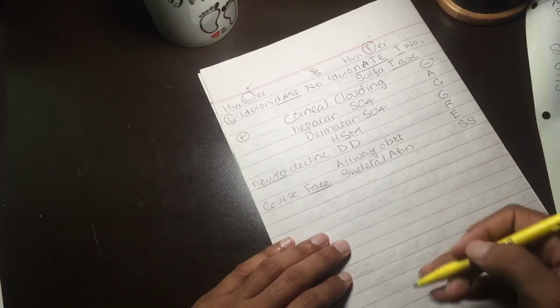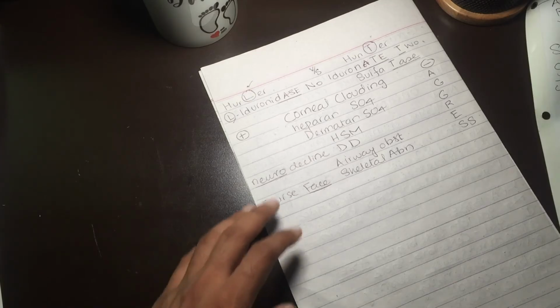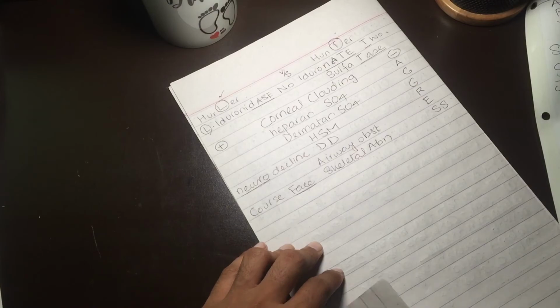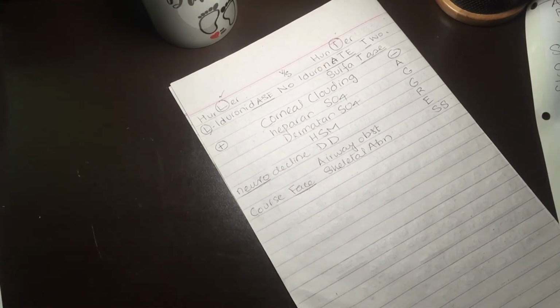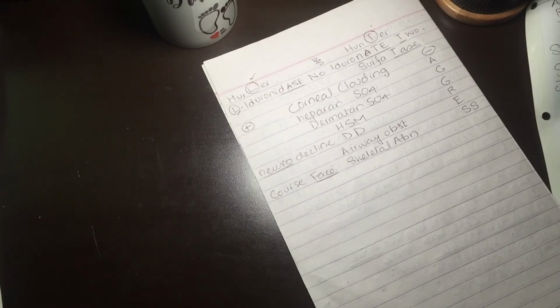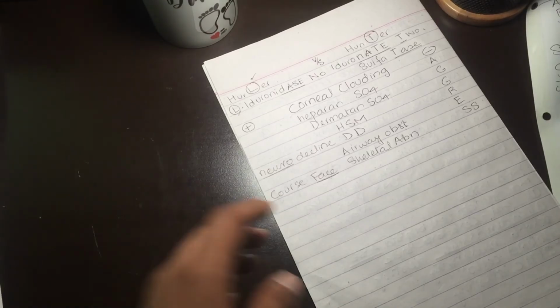So we have neuro decline, face abnormality, and increased level of heparan sulfate. There is one differentiating factor, which is corneal clouding. In Hurler syndrome, we have corneal clouding or cataract-like condition, but in Hunter we don't have that much problem.